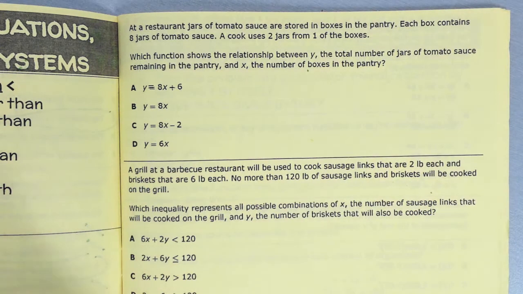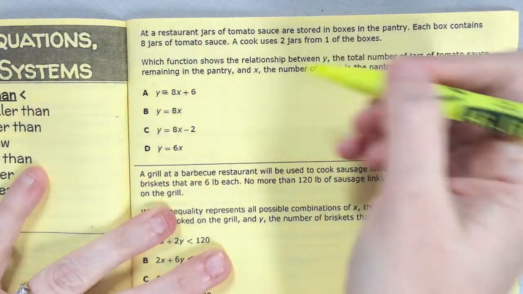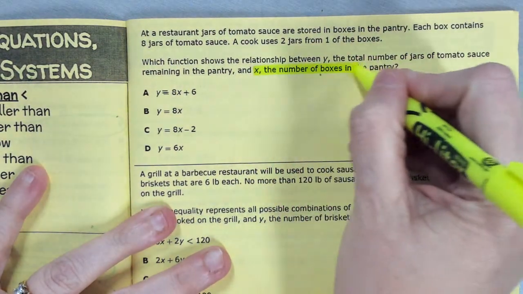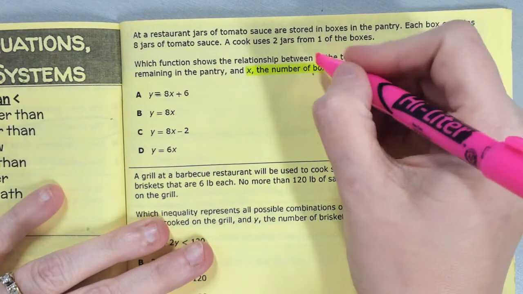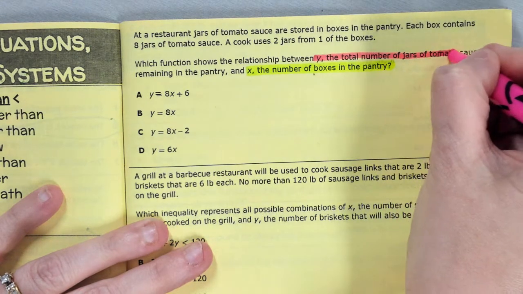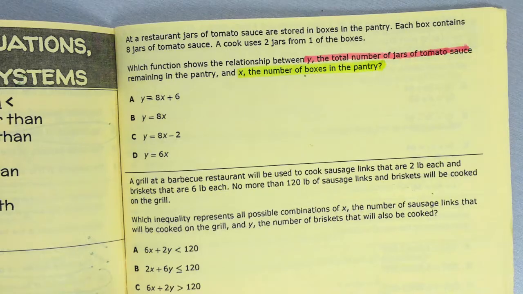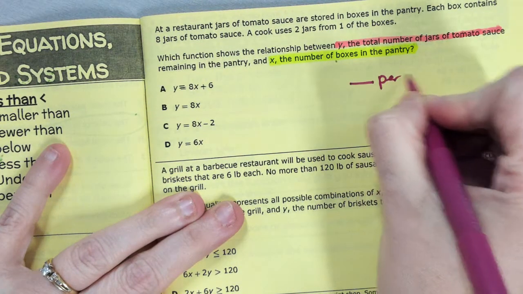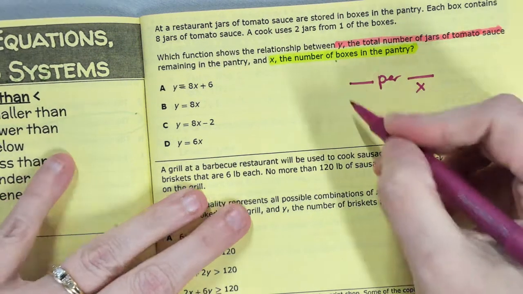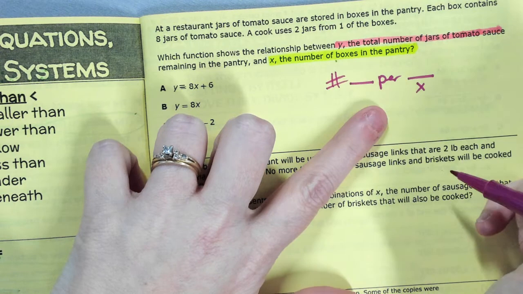Now, as I told you in class, I am a 2-highlighter girl. I like to use 2 highlighters. I like to highlight each variable, right? So it says, x is the number of boxes. Why do I care about x being the number of boxes? And y is the total number of jars of tomato sauce. Well, the reason I care is because, remember, our slope is going to be something per something, and it's per x. So whatever that x is, the number that goes here is what goes in front of my variable.